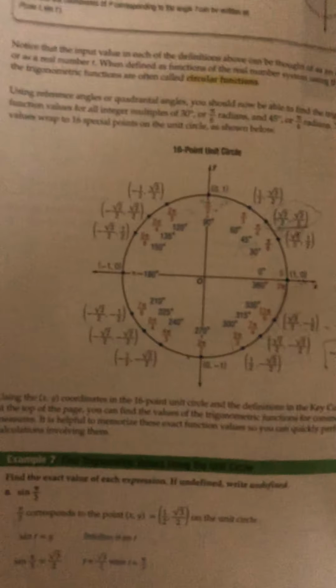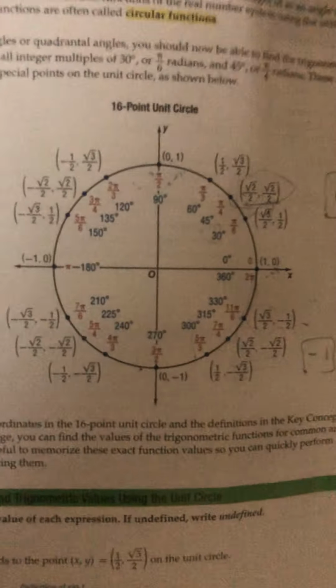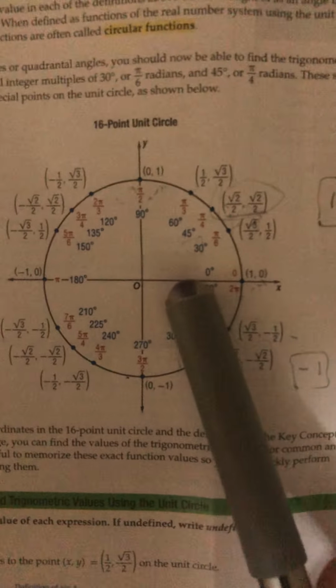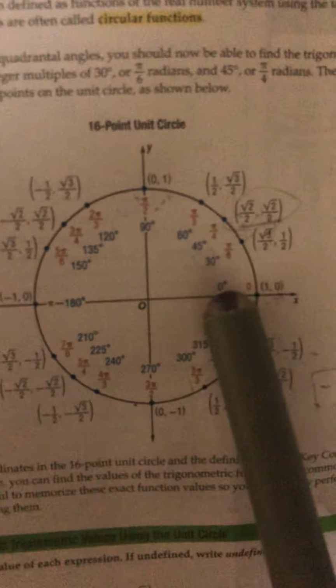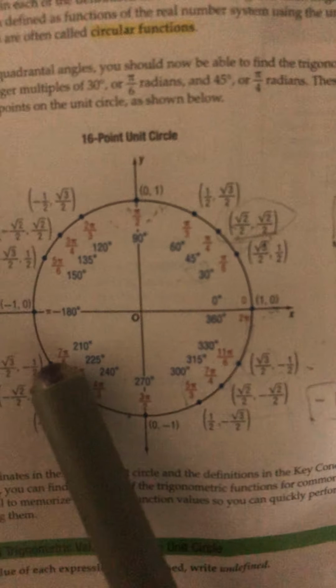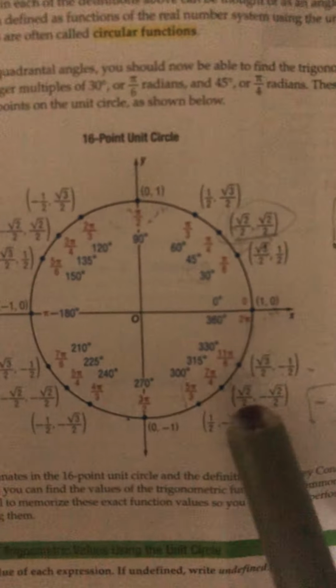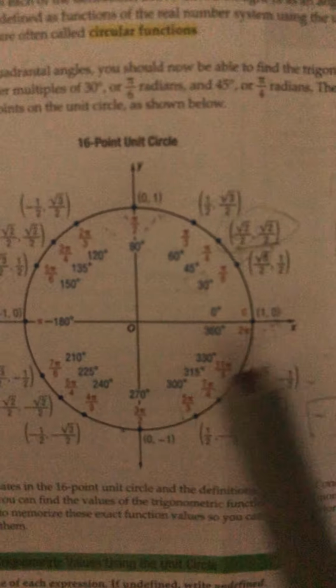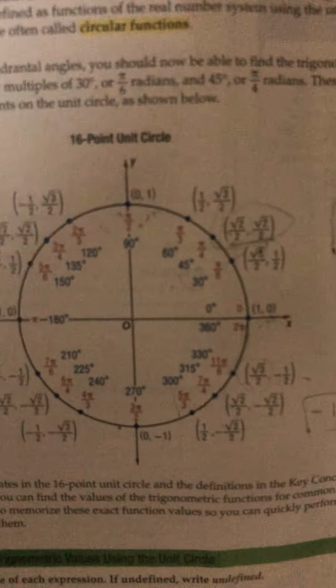When is sine equal to the halves? Remember, the ones over 6. So over here, I have one answer that's positive, pi over 6, and here 5 pi over 6, that's positive, and here 7 pi over 6, which is negative half, and 11 pi over 6, which is negative half. How will I write that?